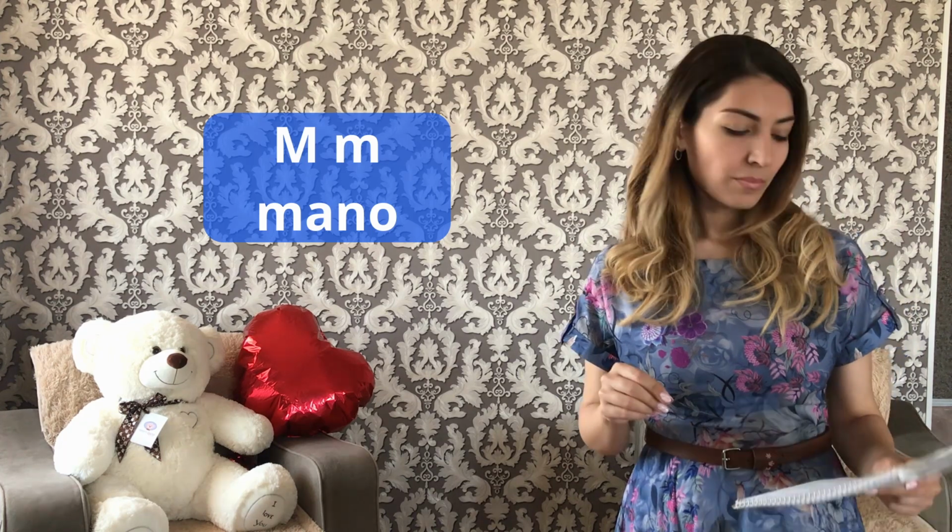Remember this, please. Next one is eme. So letter M sounds like eme. And the word is mano. Yeah, the word mano, which means hand. Okay, next one is, again, a pair. It is ene, which is n. Yeah, n sound, ene. For example, the word is nombre. ¿Cómo es tu nombre? What's your name?